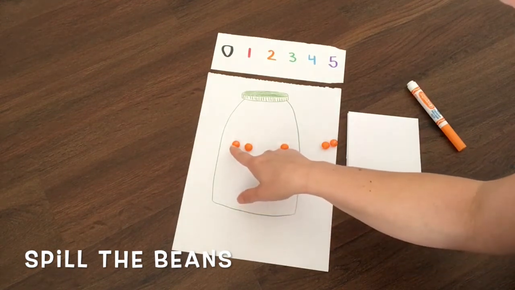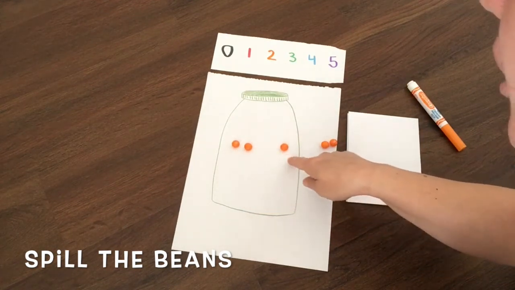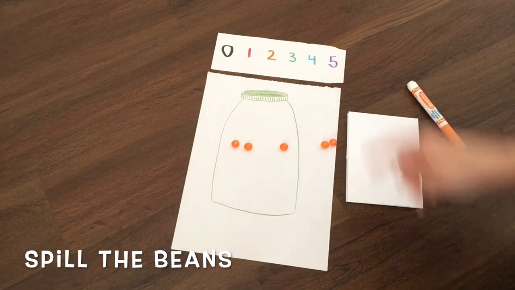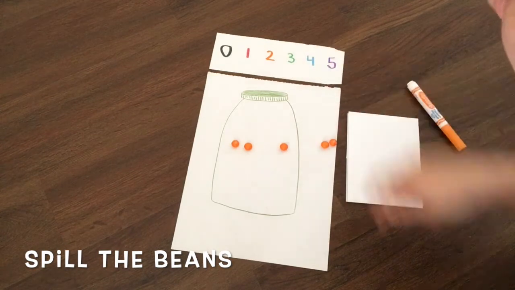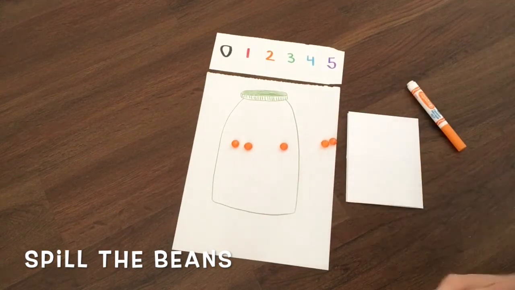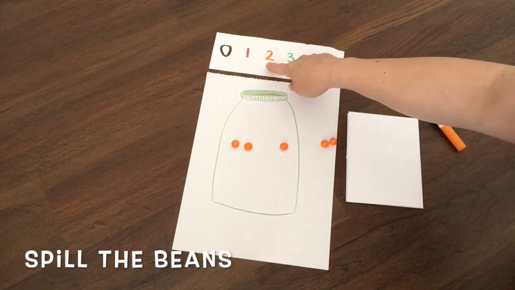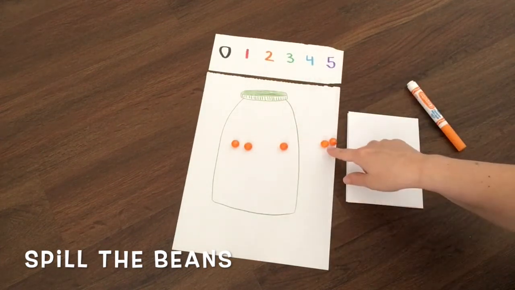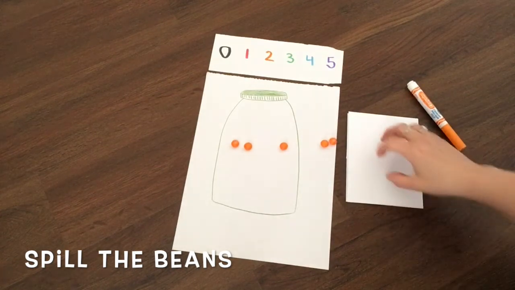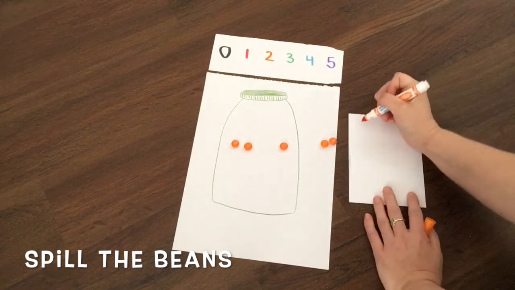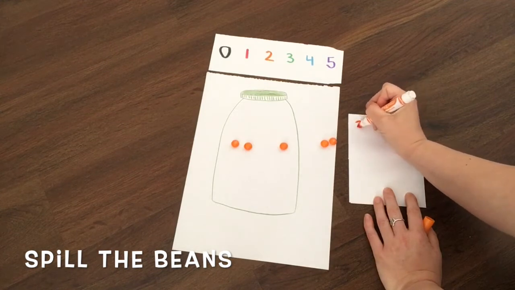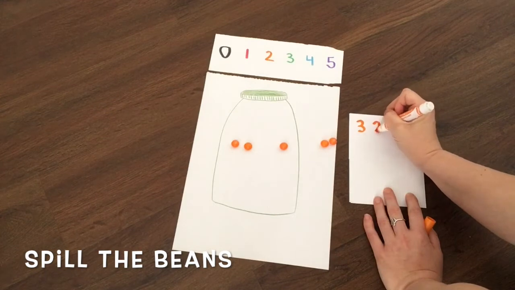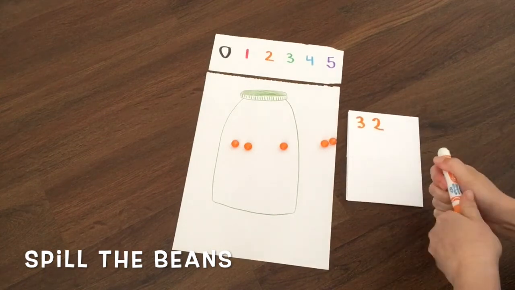So if I count how many Skittles fell inside of my jar, I see that there's 1, 2, 3 Skittles inside of my jar, and here's my number 3. And then 2 of my Skittles fell outside of my jar, and there's the number 2. So I have 3 inside of my jar and 2 outside of my jar. If you want to at home, you can practice writing the numbers. So 3 fell on the inside of my jar, and 2 fell on the outside of my jar.